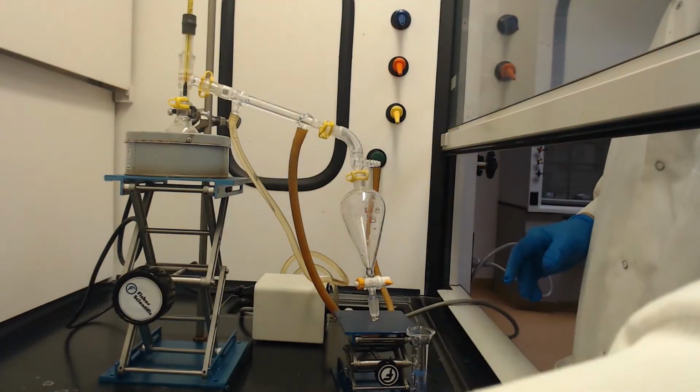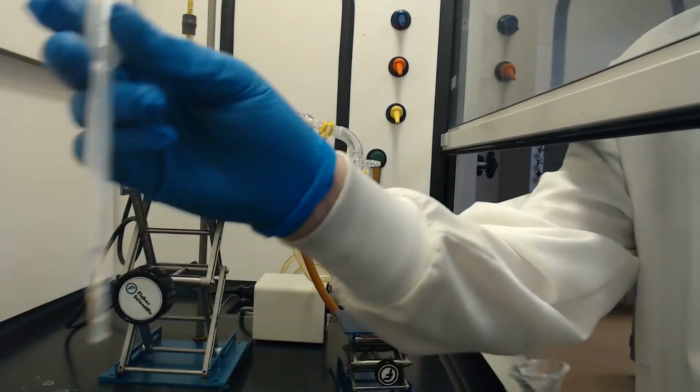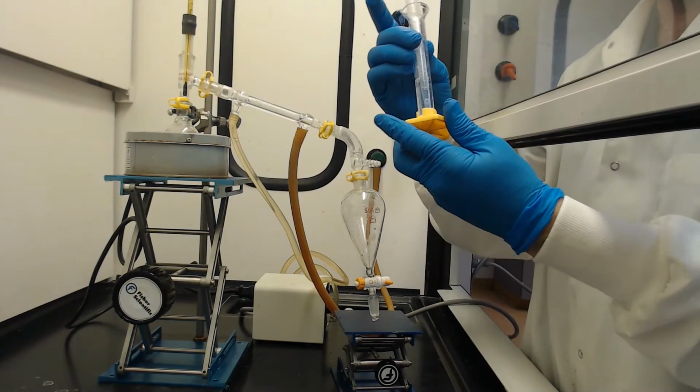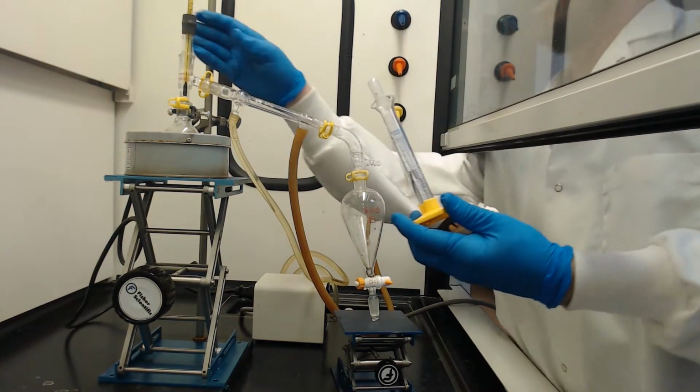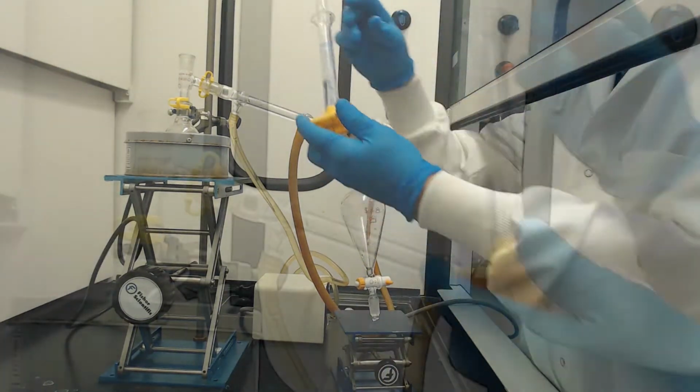Now, the key is how are we going to get this into there? I'm actually going to keep using this. That goes to the bottom of it? Yes, it does. So that's good. I'm going to take off my thermometer here, and that'll be our entryway in.